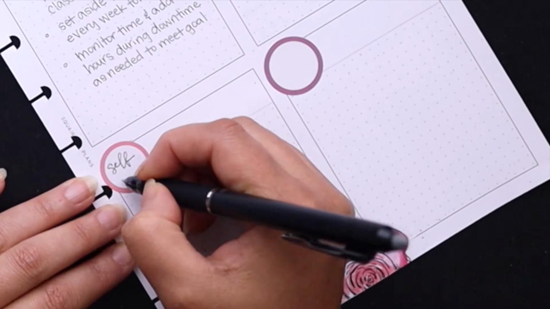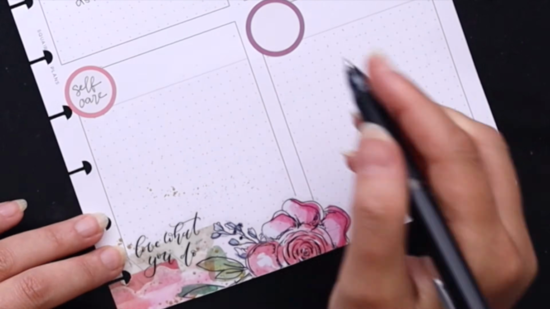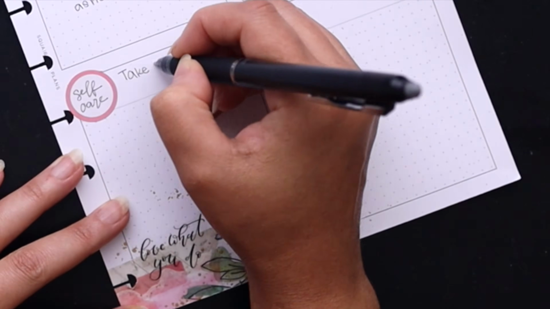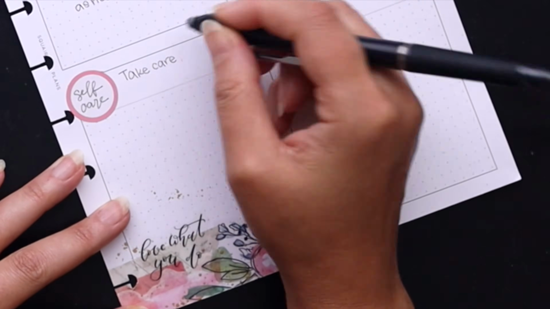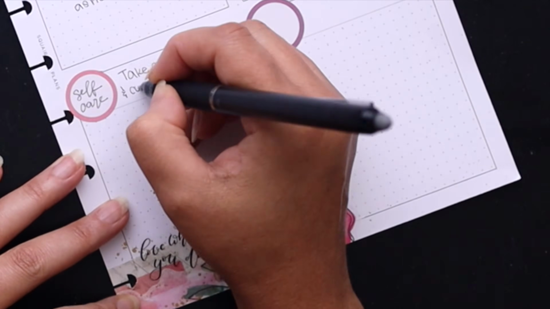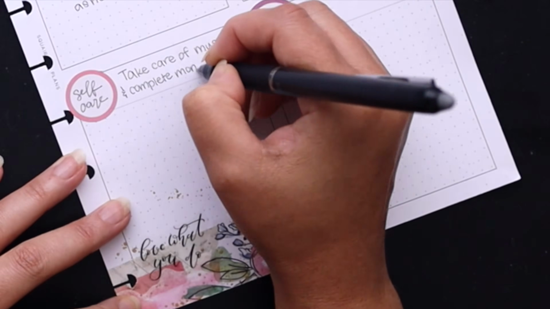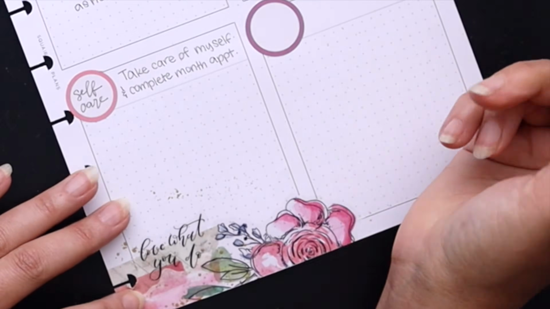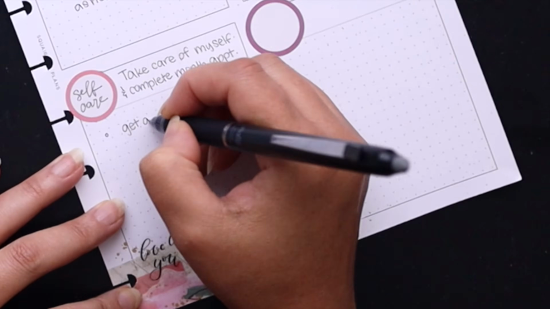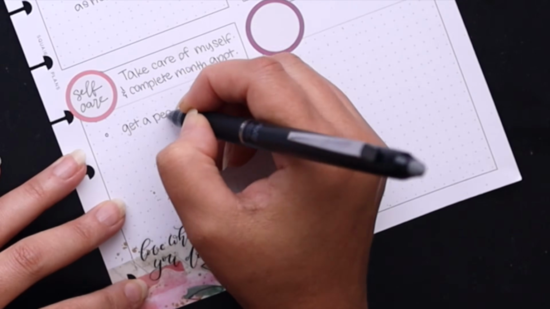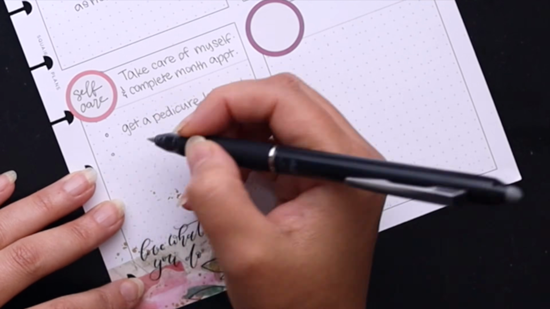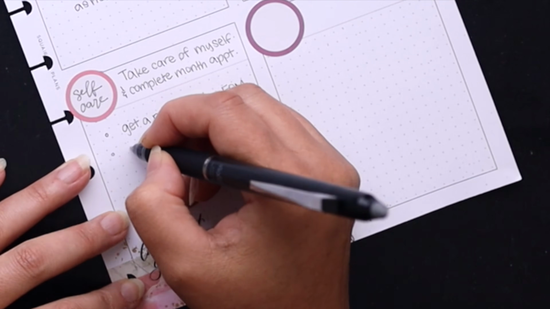So for that third goal, we are again taking it straight from that quarterly goal set, and it is, of course, that self-care goal. Since this goal is more of a maintenance goal or something I'll be doing long term, I am going to take that whole goal of taking care of myself along with completing that monthly appointment as my monthly breakdown. So I'm setting myself a goal of getting a pedicure by the end of the month. Hopefully I can make that happen.